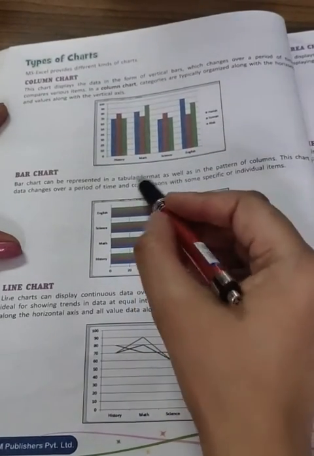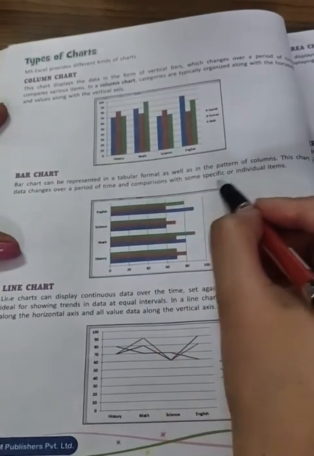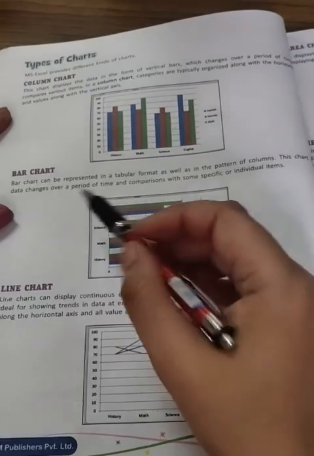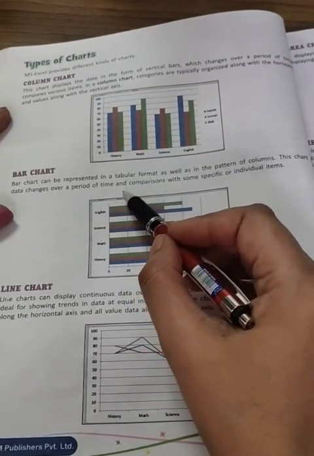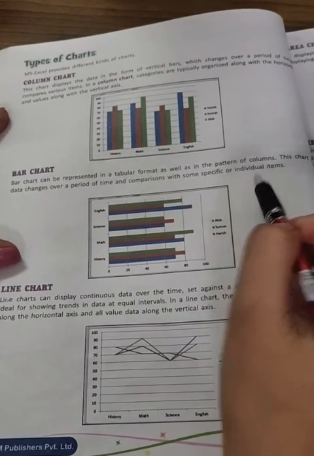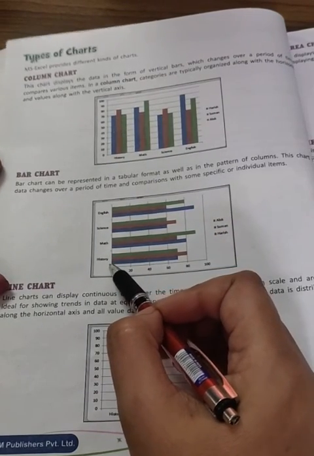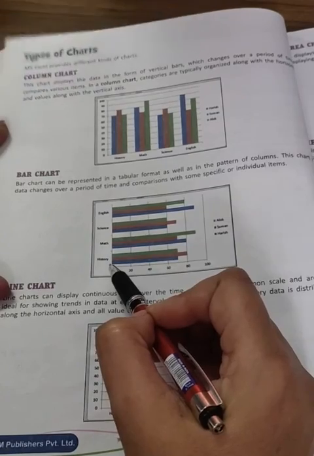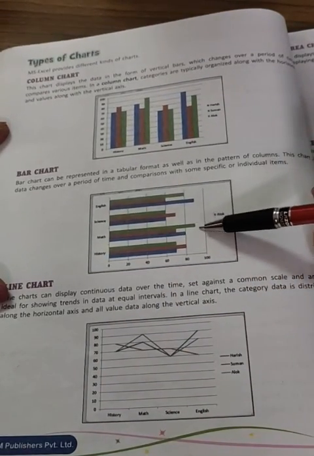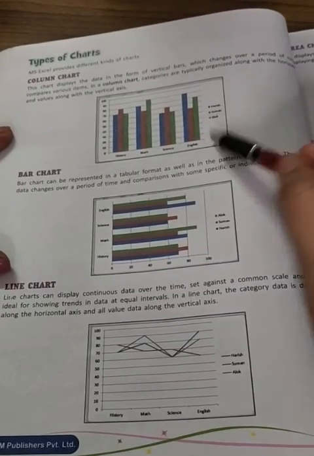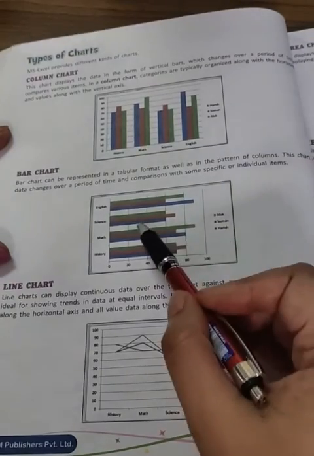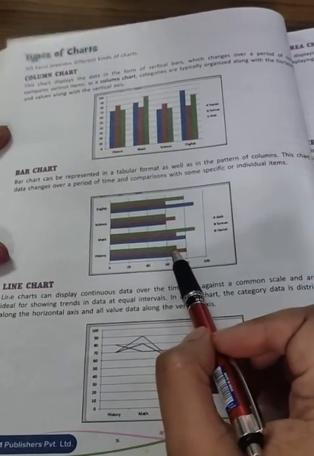Next, we have bar chart. Bar chart can represent in a tabular format as well as the pattern of column. This chart displays the data changes over a period of time and comparison with some specific or individual items. With the help of the image, we can easily identify bar chart and analyze the difference between the column chart and the bar chart. Now, if you will see, the column chart displays the data in the vertical bars and bar chart displays the data in the tabular format.